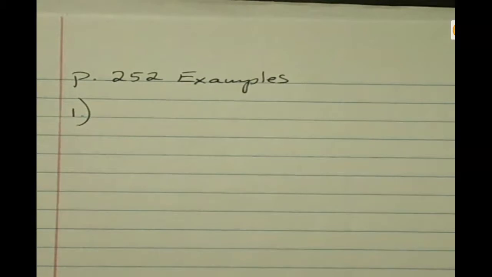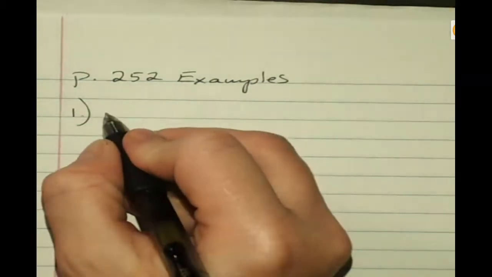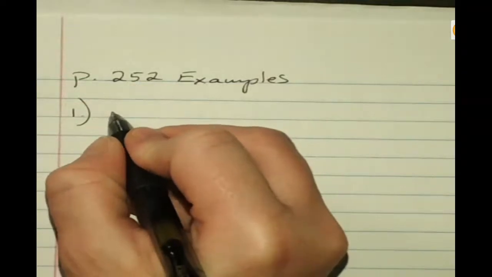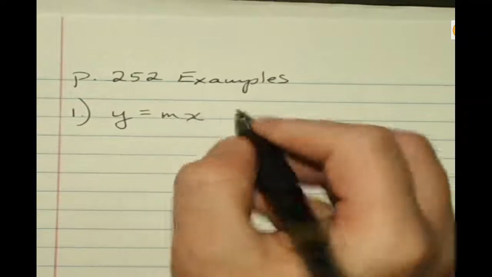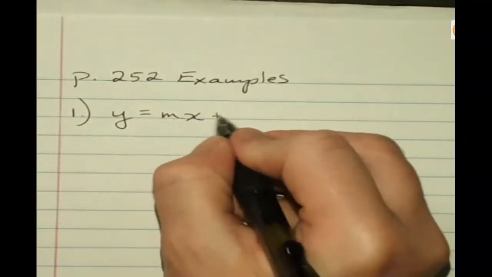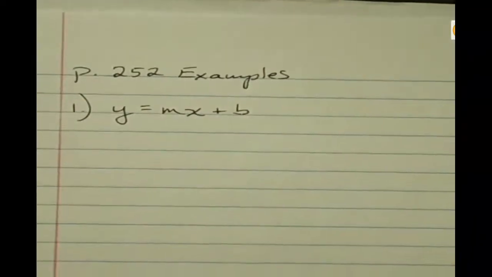Write the equation of the line with the given slope and y-intercept. Okay, so number 1, just like we did the very first one, they want you to write the equation, which is this.